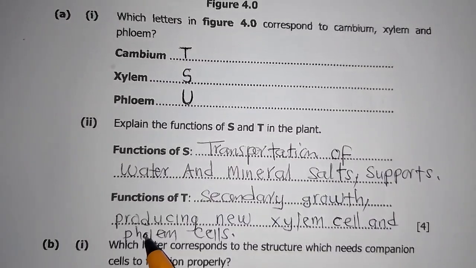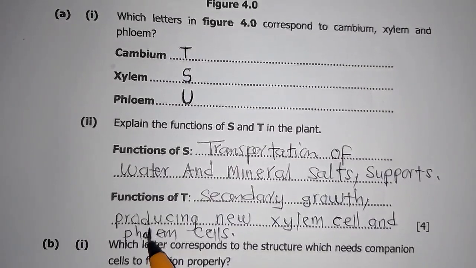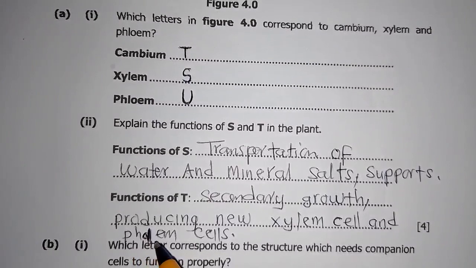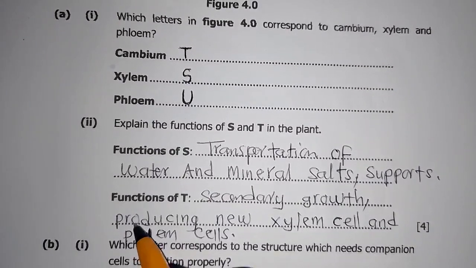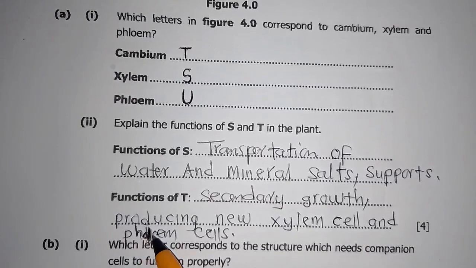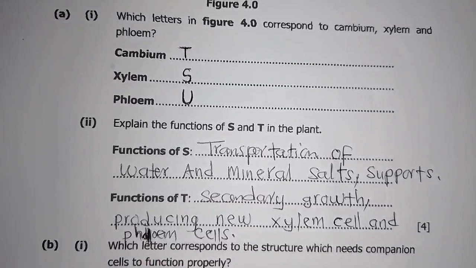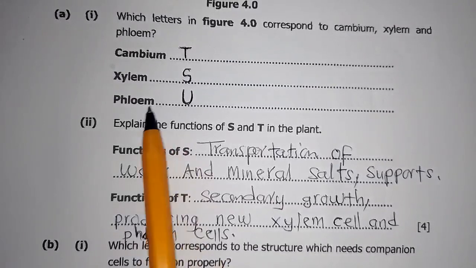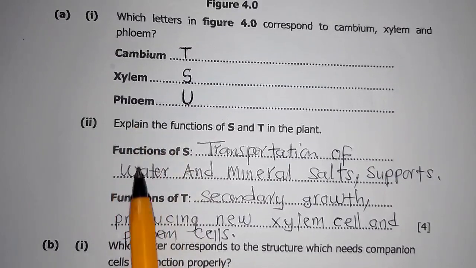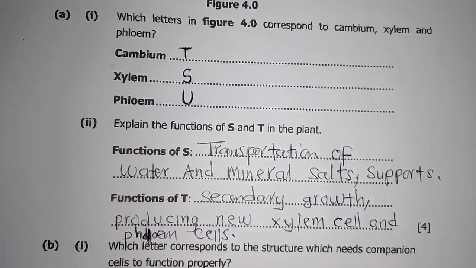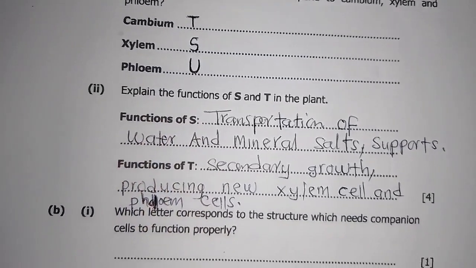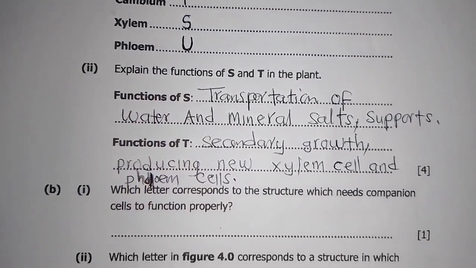So you can just correct this one here. The correct spelling, like P-H-L, then O was supposed to be here. Phloem cells, which is here. This is the correct spelling. So make sure you work it out. Then we move to the next question.